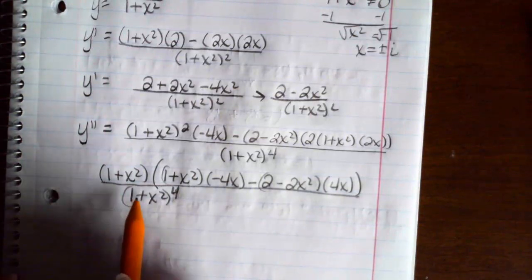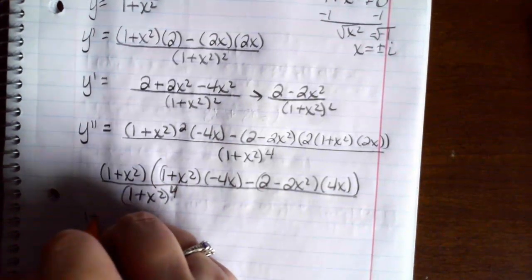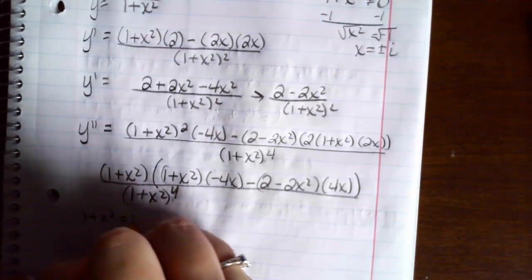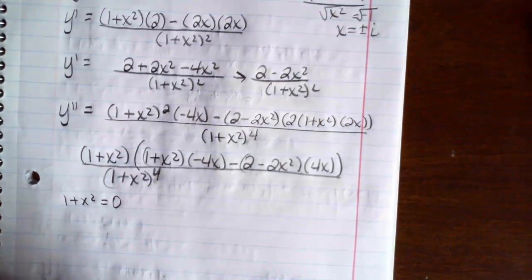Alright, so what do we have? I've got this chunk, which is a 1 plus x squared equal to 0. Well, we've already done that up here, and we know that that's impossible to do.